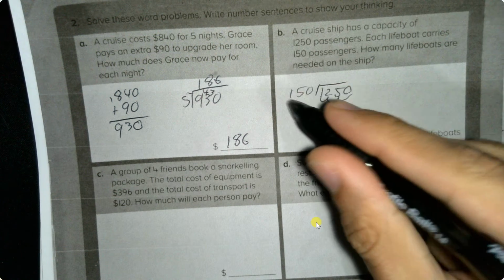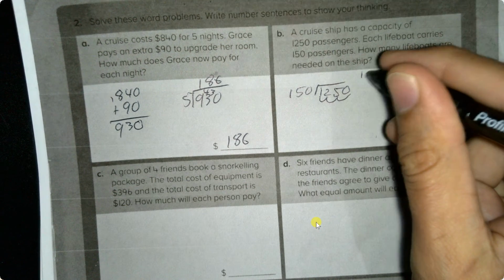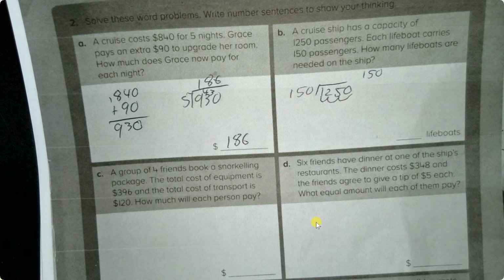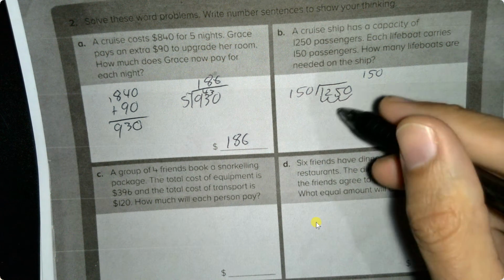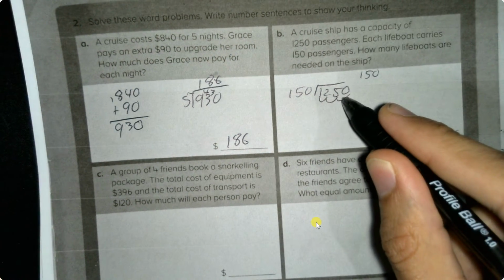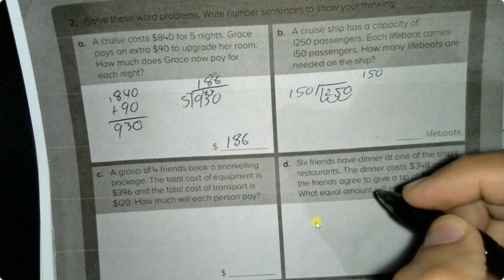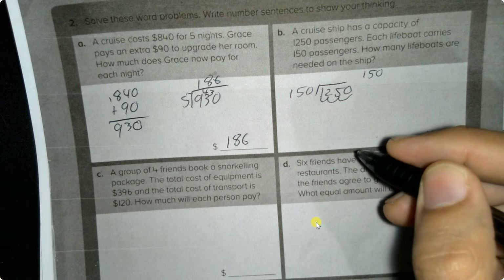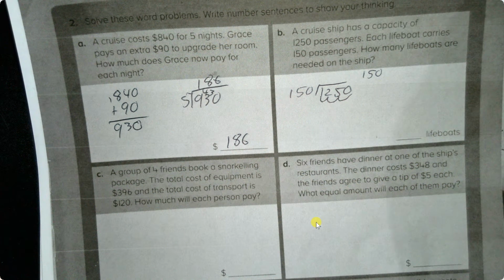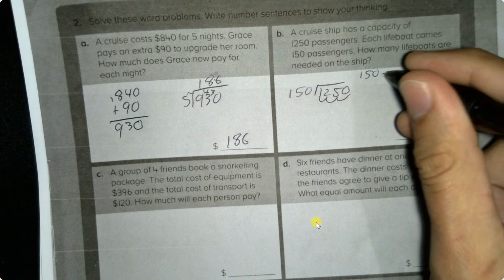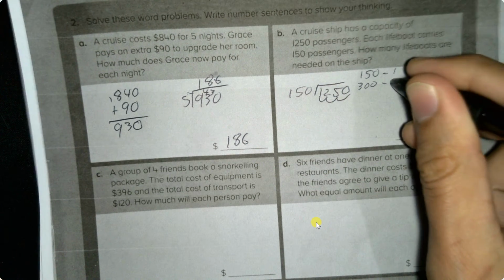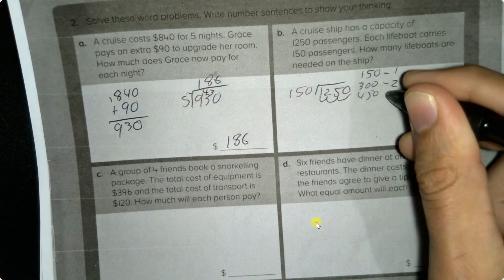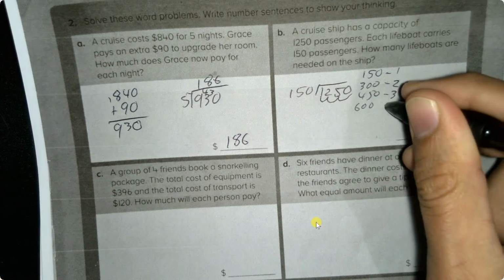Or you can just leave it as it is and then do repeated addition to get towards our answer, because multiplication is repeated addition, and hence division is repeated subtraction. So I could keep on taking 150 from this until I get to 0, and that's when I find out how many boats I need. You can also do it the other way around by adding 150. So 150 for one boat. If I add another 150, that's 2 boats. Another 150, that's 3 boats. Another 150, that's 4 boats.